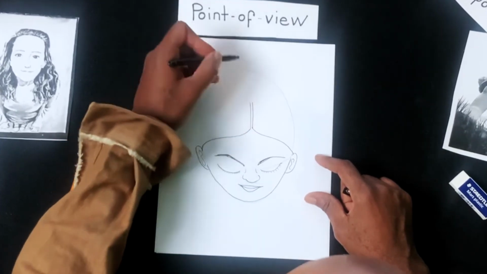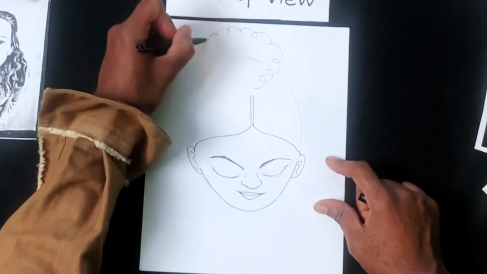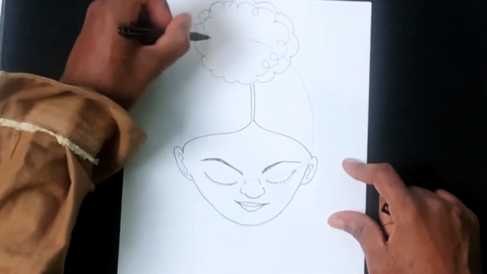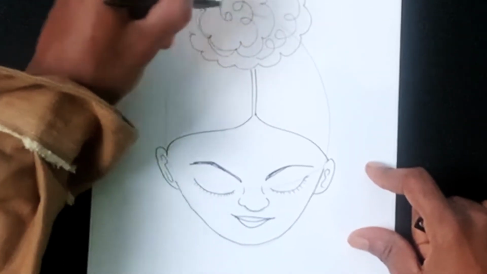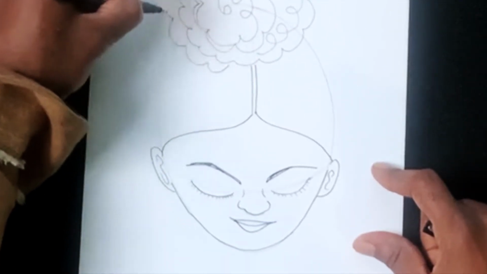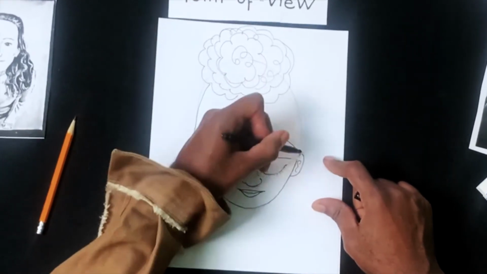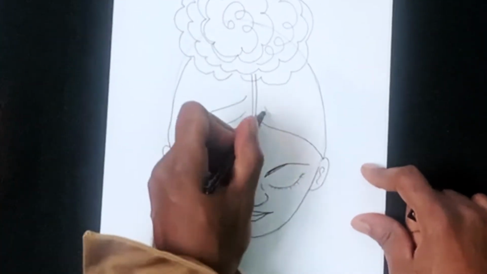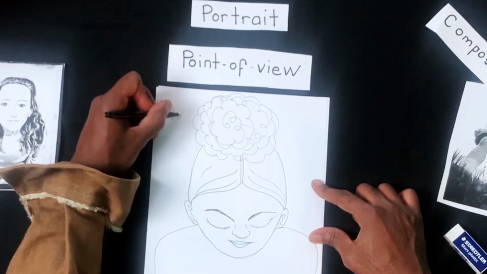That'll create her hairline. In order to create her bun, I'm going to use lots of curvy lines and spirally shapes in order to create the hair. I add a couple more curly cues and a couple more wavy lines just to give it a little bit more detail. I darken it all in, and I finish my hairstyle. And there you have it, a portrait that is drawn with a point of view from above.